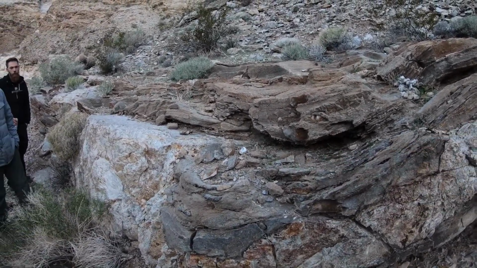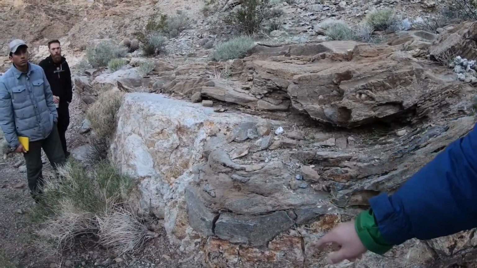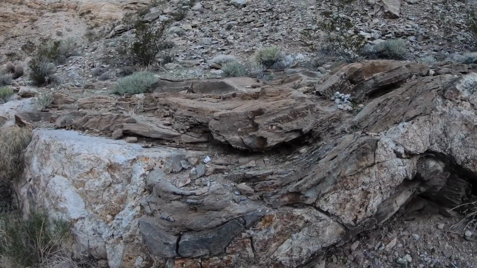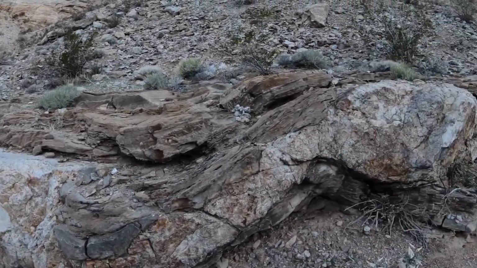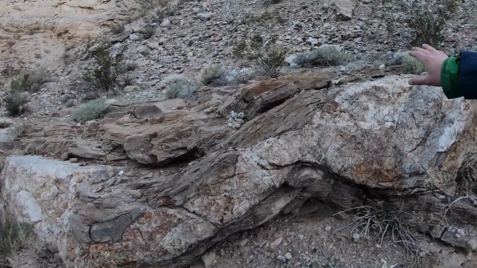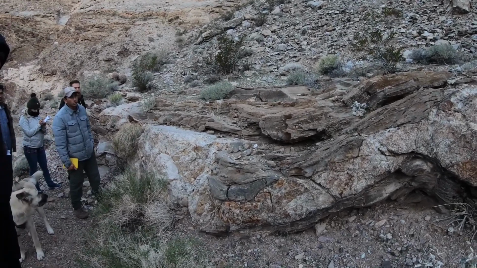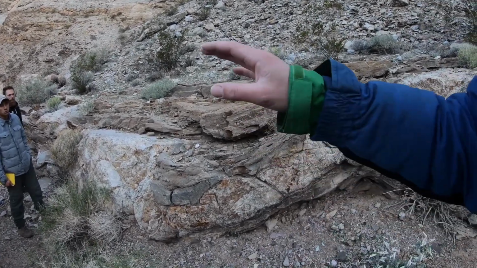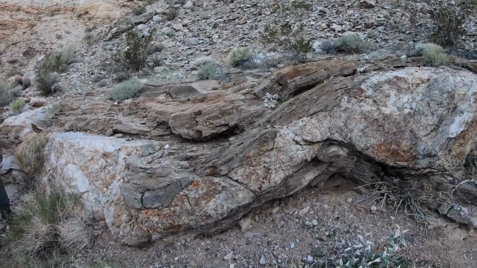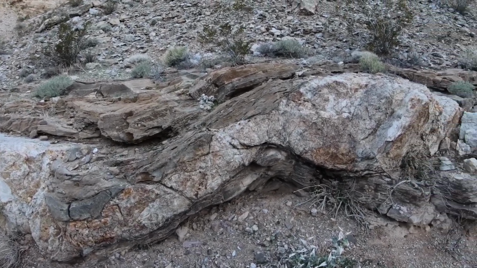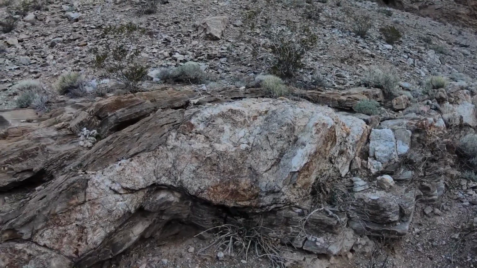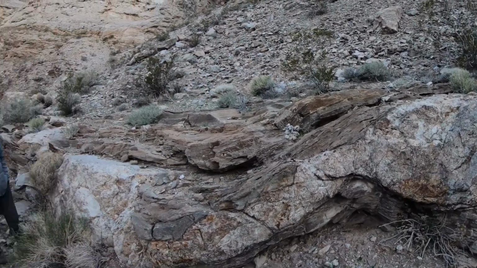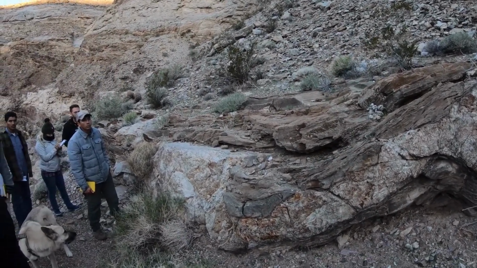Then they got pulled apart and it sort of sprung out this little neck in between. So this is the process. It's called boudinage. The individual blocks are called boudins. It's from the French word meaning sausage, so it's like a bunch of sausages all in one length. You guys have seen those before. Anyway, there are some great examples of boudinage in this canyon that we'll see.